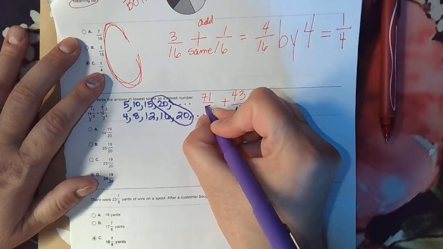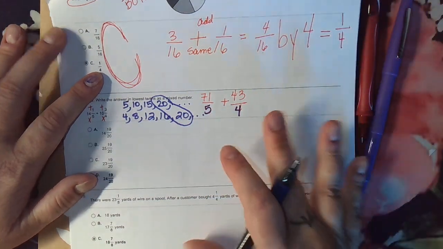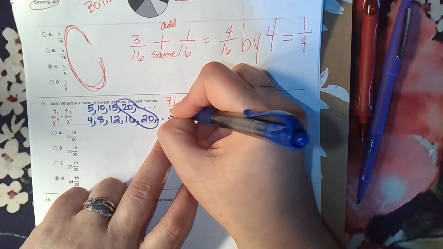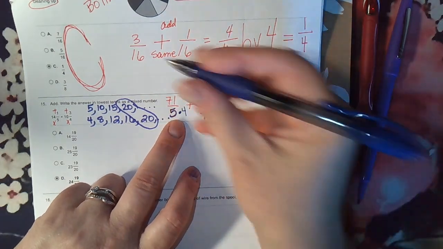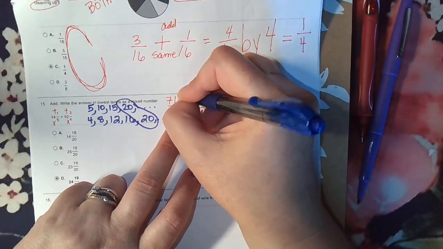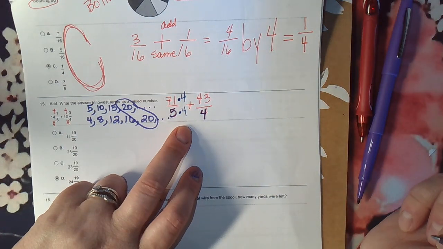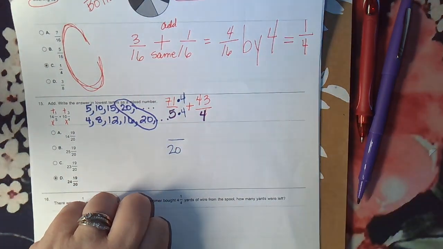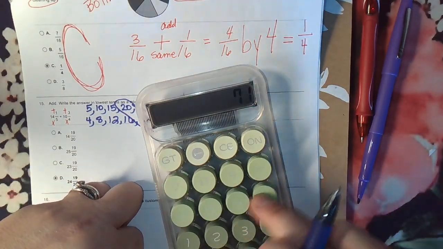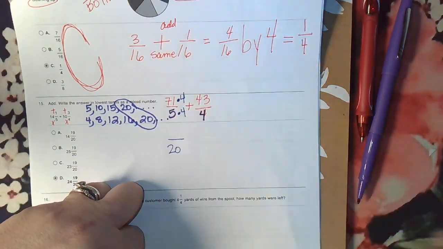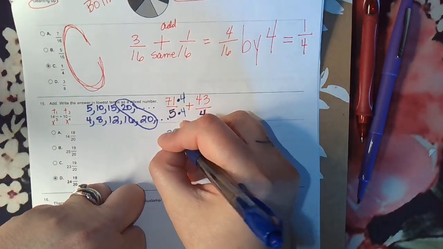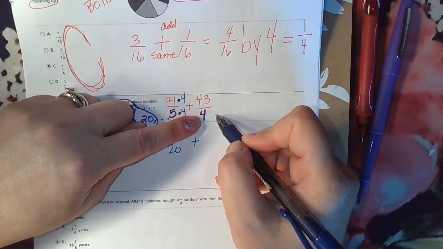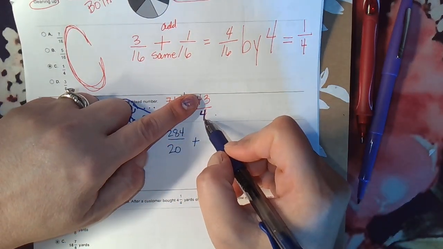So I have a 5 and a 4. How can I get those to become a 20? Well, 5 times 4 is 20. So on this first fraction, we're going to multiply by 4, top and bottom. And when I do that, I get 284 over 20, plus sign. Now this right-hand fraction, how do I get a 20 on the bottom?